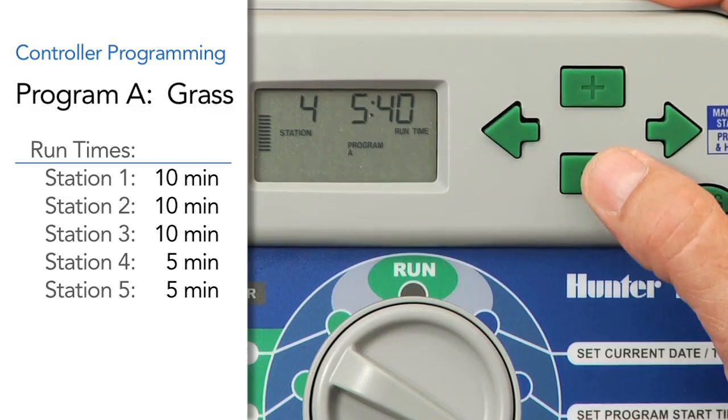Now that we've given all 5 stations their run time, we're done with that section and we can move the dial over to set days to water to select the days for program A. Now here on Set Days to Water, we'll be selecting the days of the week that program A is going to be cycling. Station 6 was the trees. We're going to have him on program B, so we've forgotten about him altogether right now. We're just doing the 1 through 5 grass zones. They have 3 start times. They have their individual run times.